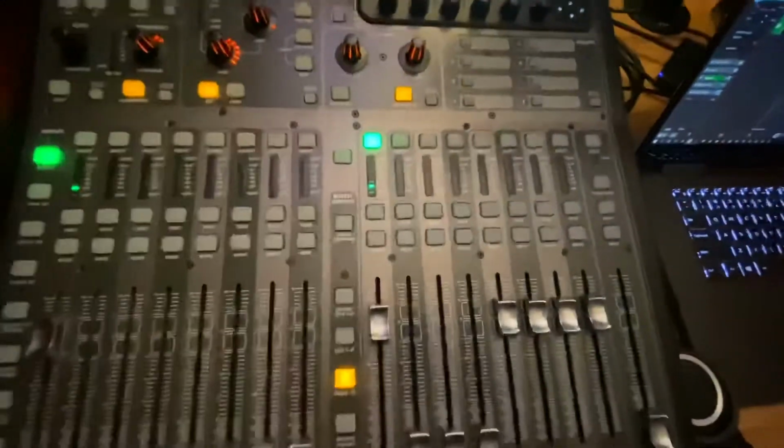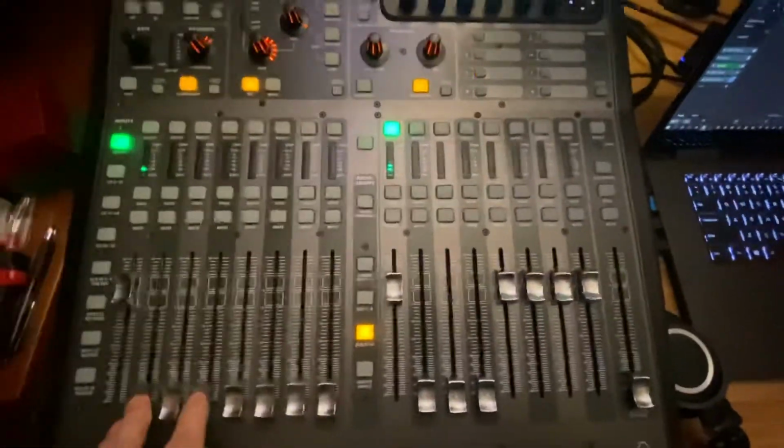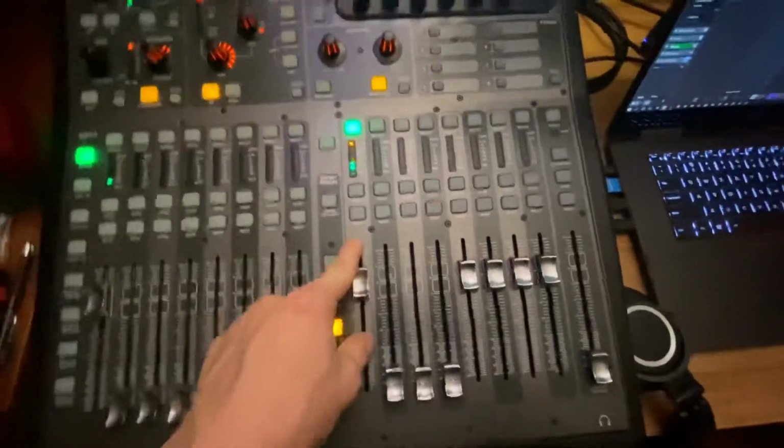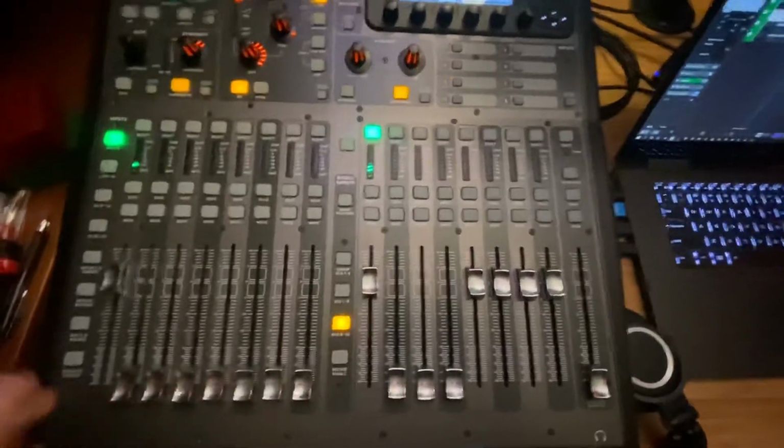This is a phenomenal way to do it. It's great for front of house mixing. You can't do this for monitor engineering because you're not going to be sending sub buses out of your auxes. You can't do that way. But this is a great way to do things.